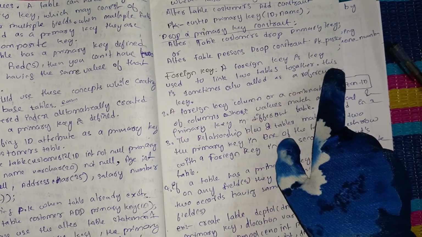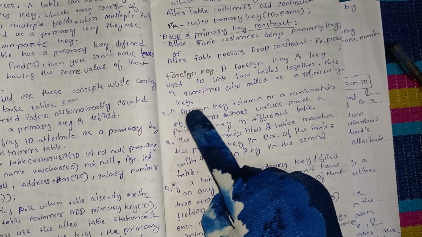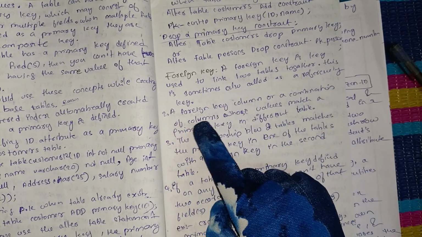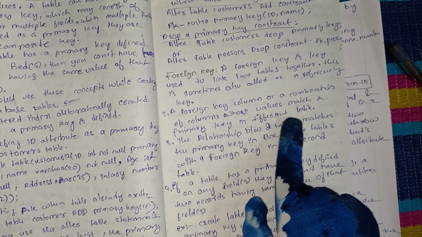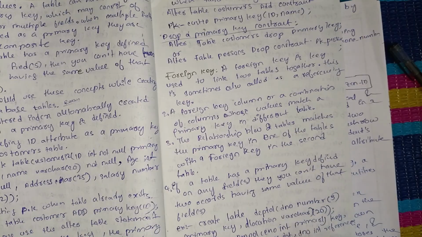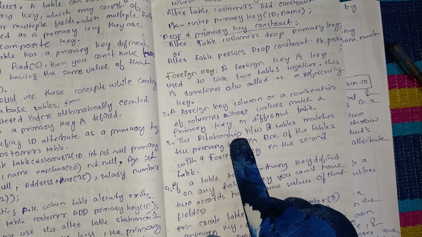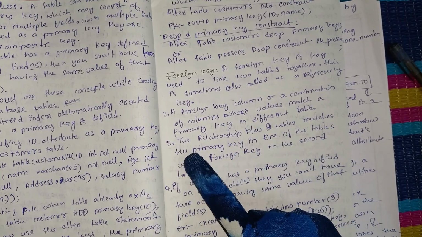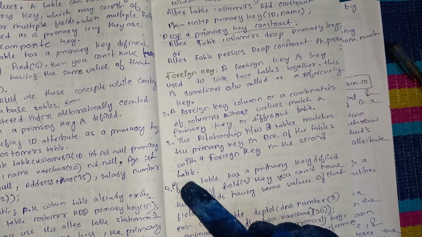So this is sometimes also called a referencing key, and a foreign key is a column or a combination of columns whose values match a primary key in a different table. As we have seen in the department table and employee table. And then the relationship between two tables matches the primary key in one of the tables with a foreign key in the second table.